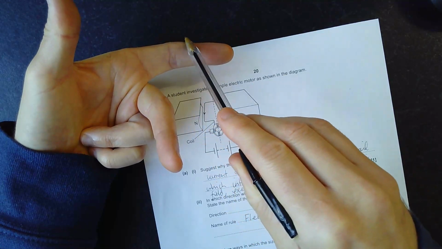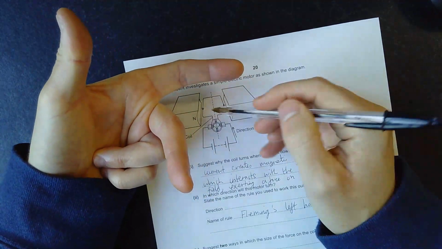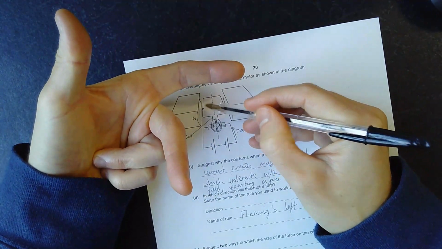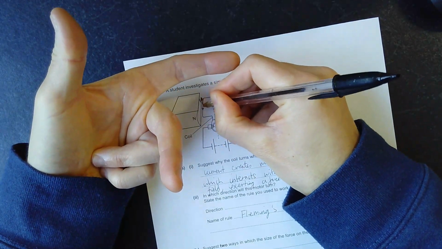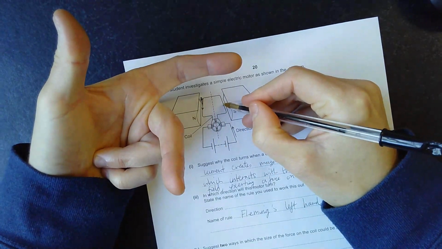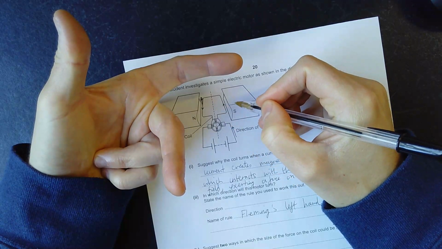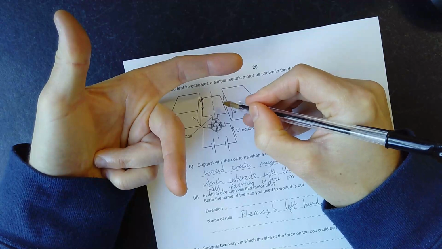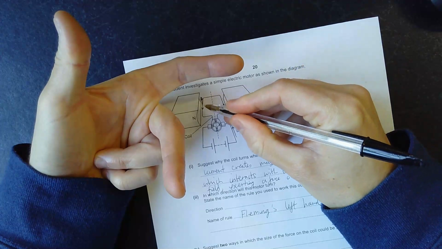So my middle finger is sort of going towards me out of the page. My first finger is going from north to south, and then that leaves me with my thumb. Okay, so my thumb is pointing up. So that means on this side of the coil there's an upwards force. Okay. On the other side of the coil, the field's still going north to south, so left to right, but the current is going into the page on this side of the coil because it's sort of going round, looping round and coming back out again.